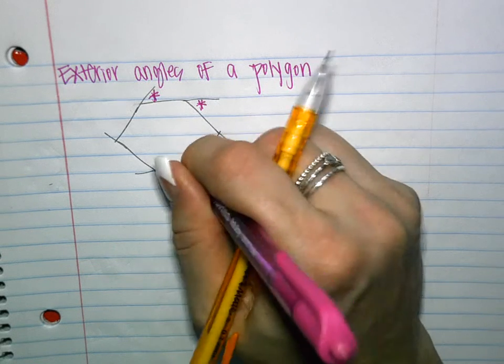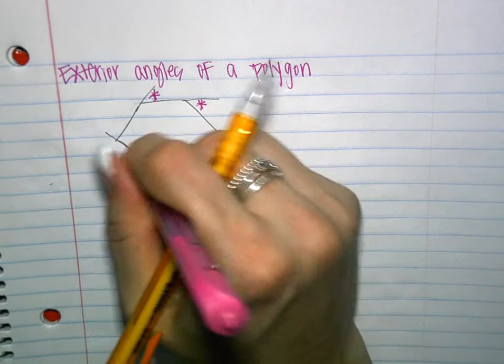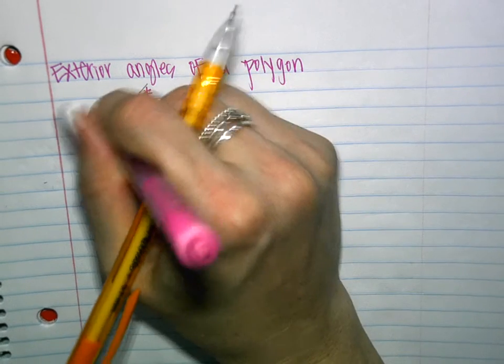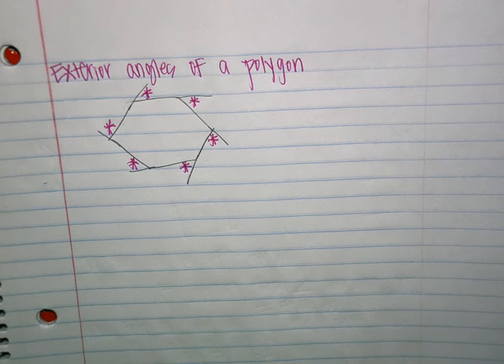I'm not doing that. Are those stars? Yeah, I'm just drawing where they would be. That's a lot of 6s. Okay, that's where the exterior angles would be. I just popped it on.